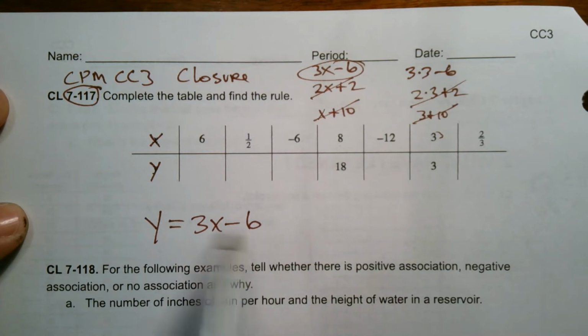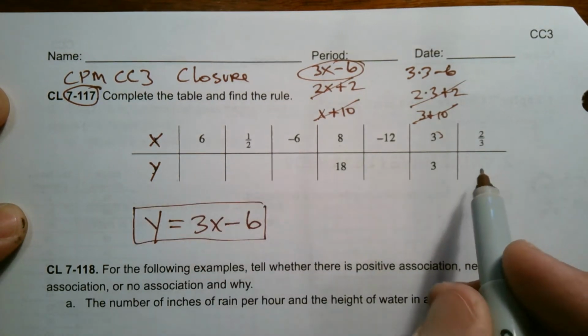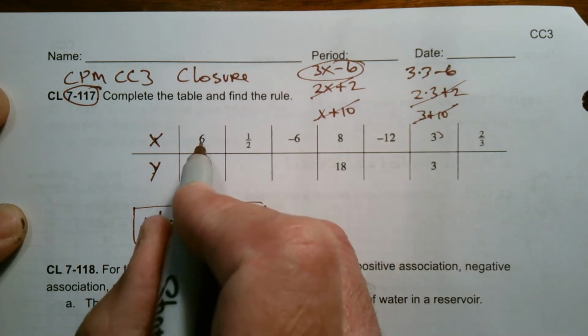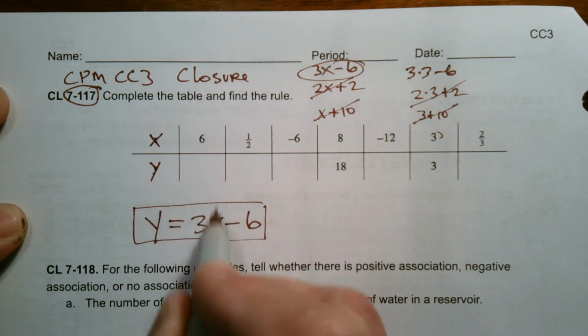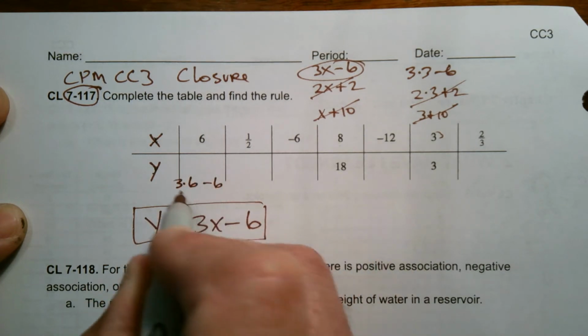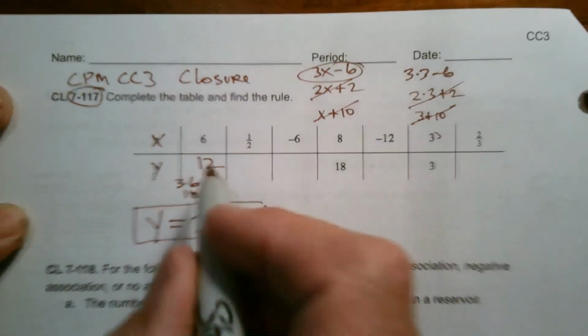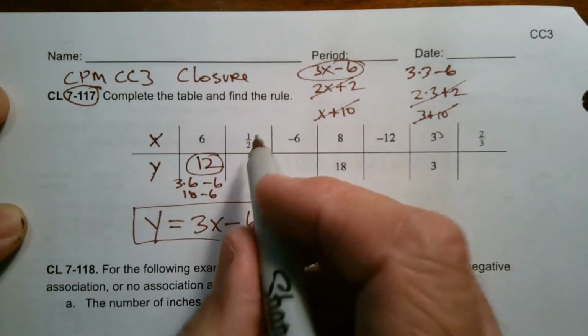Okay. Now that we've done that, that's my rule. Now I've got to use my rule to complete the rest of the table. So in each of these, you're going to plug the x in place to find the y. So here it's going to be 3 times 6 minus 6. Well, 3 times 6 is 18. 18 minus 6 is 12. So that answer is 12 for that one.